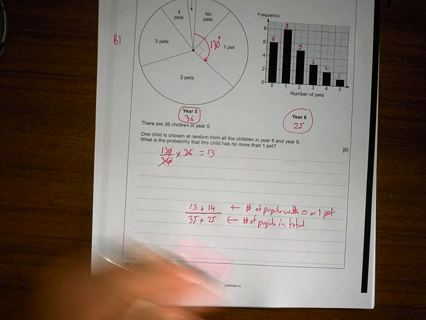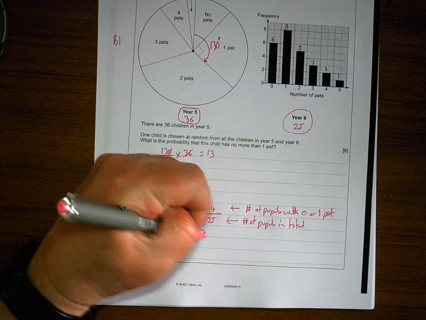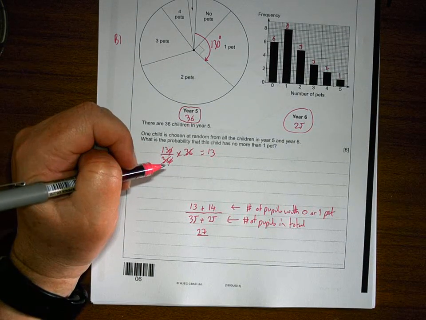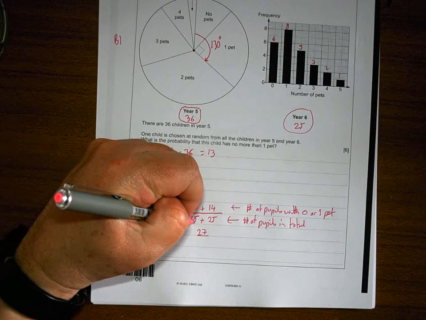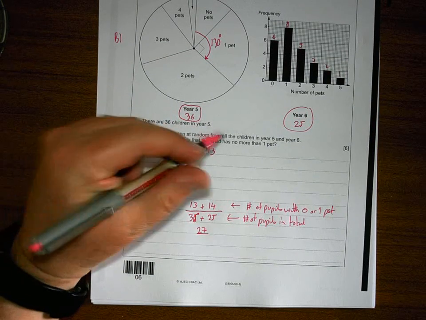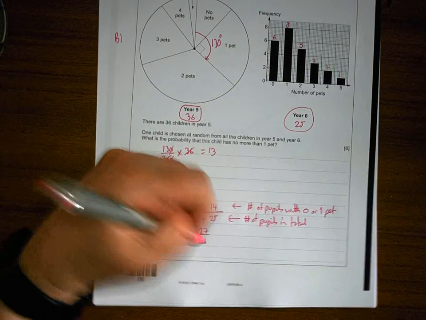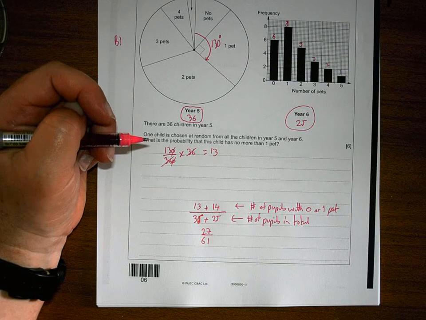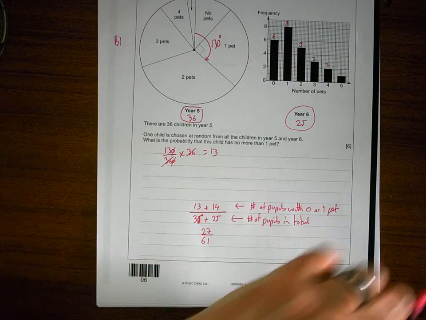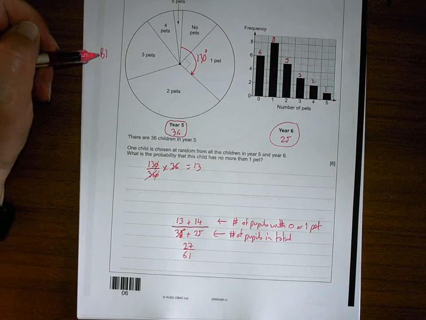13 plus 14 is 27. 35, sorry, that should be 36, shouldn't it? 36 plus 25 is 61. Okay, so there's 1 mark for measuring the angle.